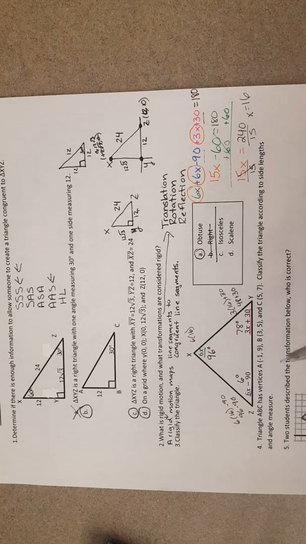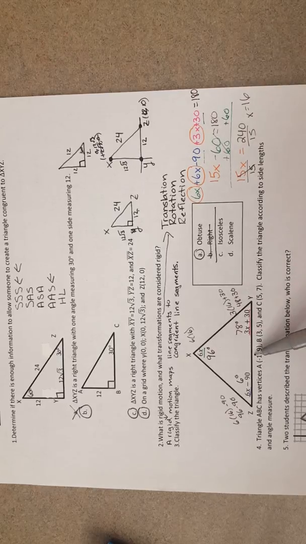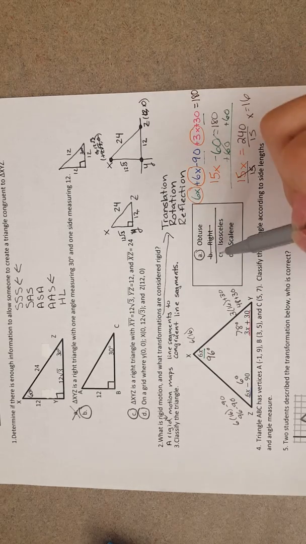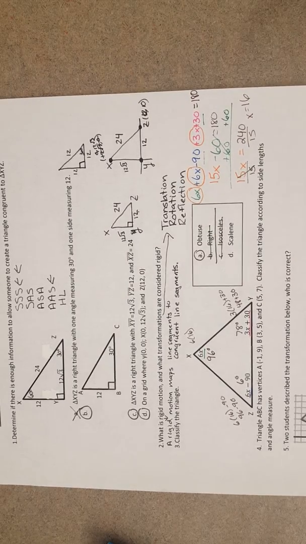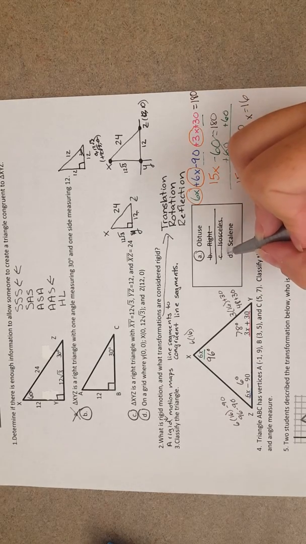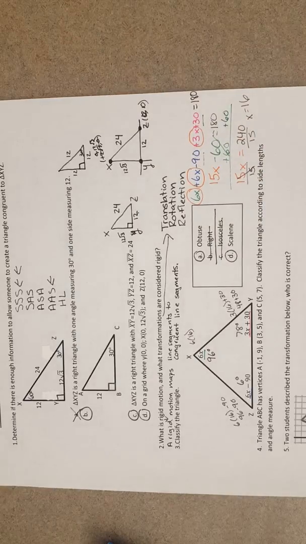Now you might be thinking, how can we classify by side length without having the side lengths here? But remember, we said that the smallest angle is across from the smallest side, the largest angle is across from the largest side. Well, if we have two equal angles, then we know we have two equal sides. And in an isosceles triangle, we'd have two equal sides. But since we have no equal angles, we know that we have no equal sides. We have all different angles, which means that all sides are going to have different measures, which is a scalene triangle.